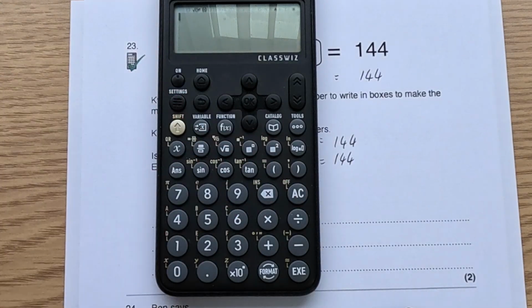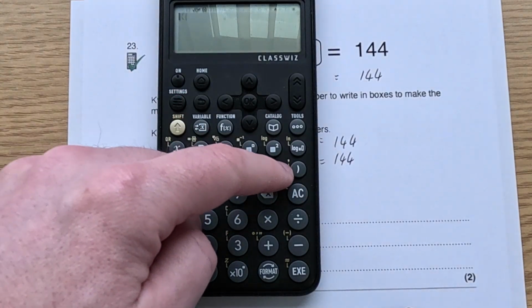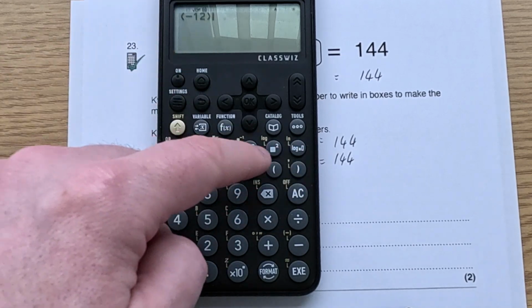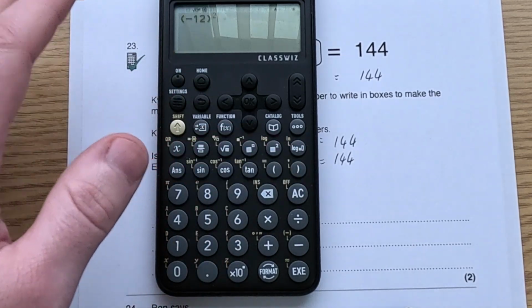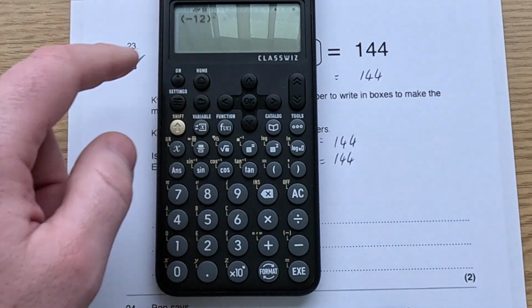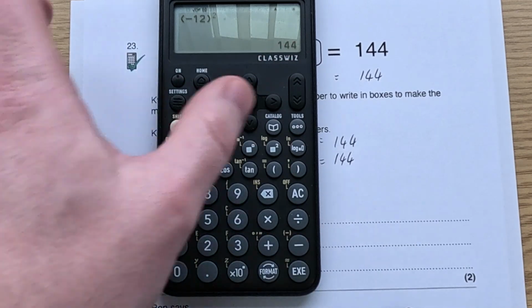So if you want to type in negative 12 squared in your calculator, you've got to use brackets and type in negative 12, close brackets, and then squared. And then the calculator knows you want to square negative 12. So if you ever want to square a negative in your calculator, make sure you're putting in brackets and then press equals and you get 144.